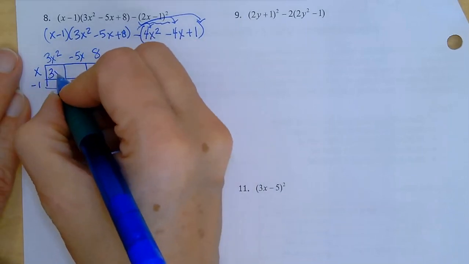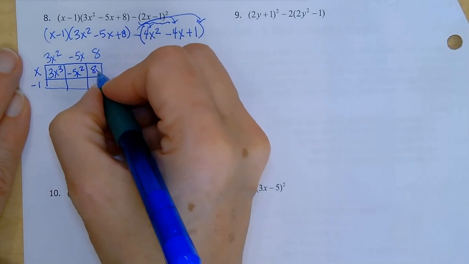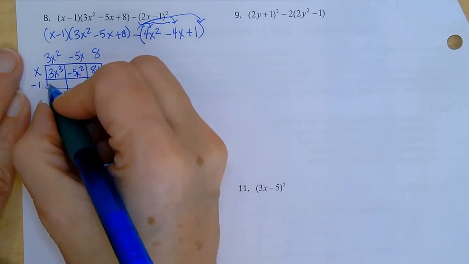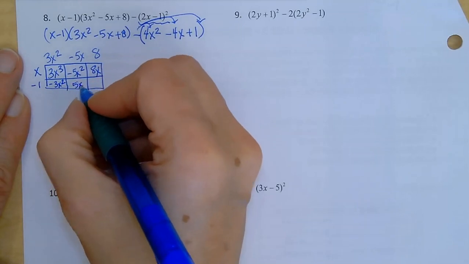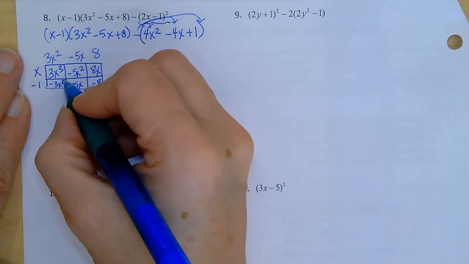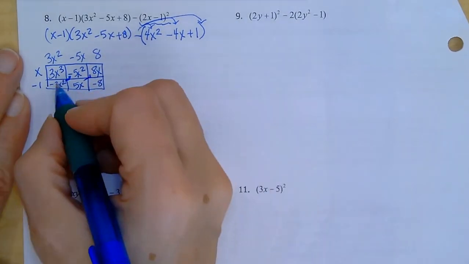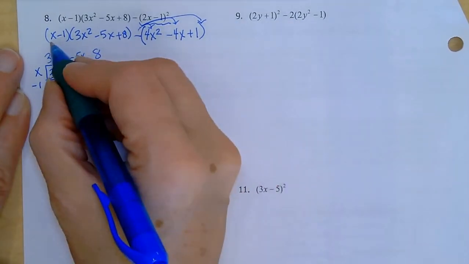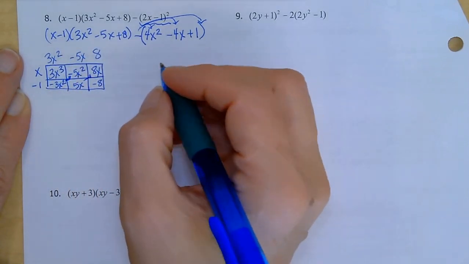When I multiply, I get 3x cubed minus 5x squared plus 8x. And here I have negative 3x squared, I have positive 5x, and I have negative 8. So you can see that you have your diagonals that kind of match. So when I simplify, so I'm simplifying x minus 1 times 3x squared minus 5x plus 8.